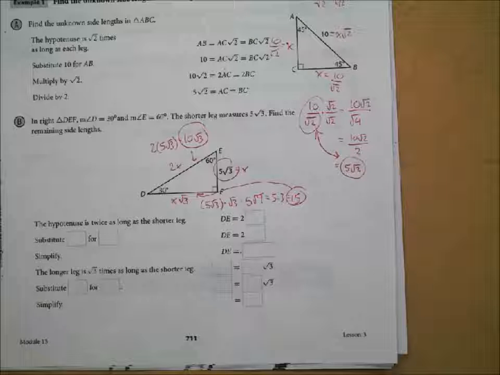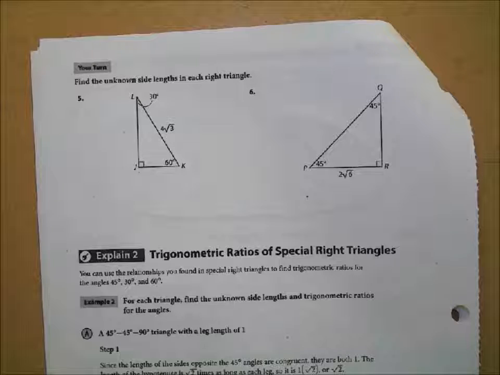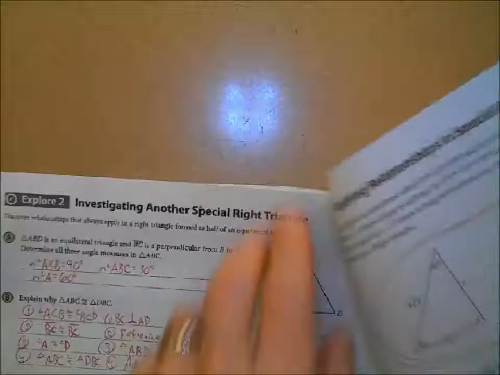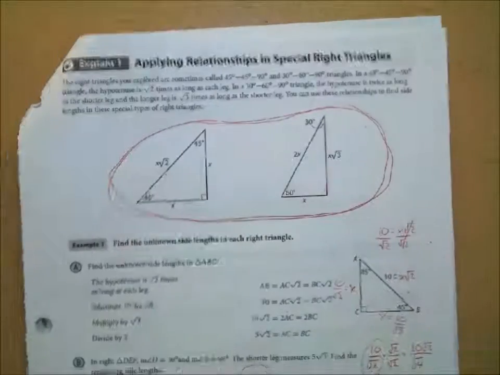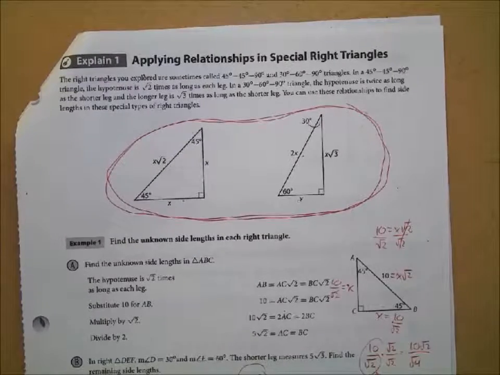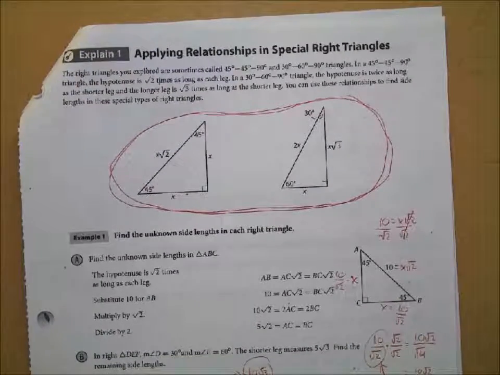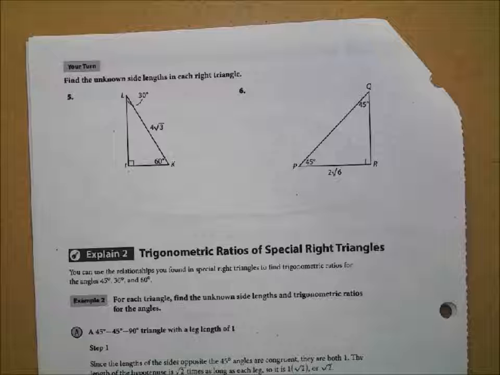All right, let me get you guys started here. On the next page, please, go ahead and try 5 and 6. See what you can come up with there. Again, feel free to refer back to these two special right triangles, but you need to know how to use them. I have not decided yet if I'm going to give these special right triangles to you on the test or not. So make sure you get them down as if you wouldn't have them. But go ahead and answer 5 and 6, find the unknown side lengths, please, using those special right triangles.